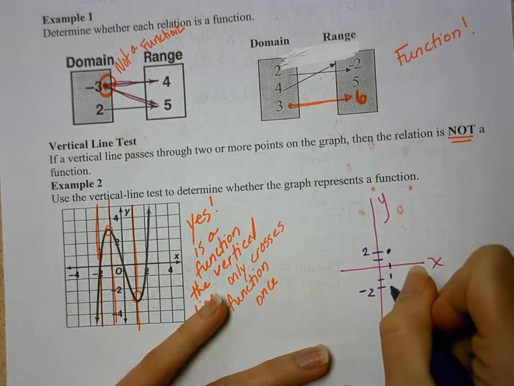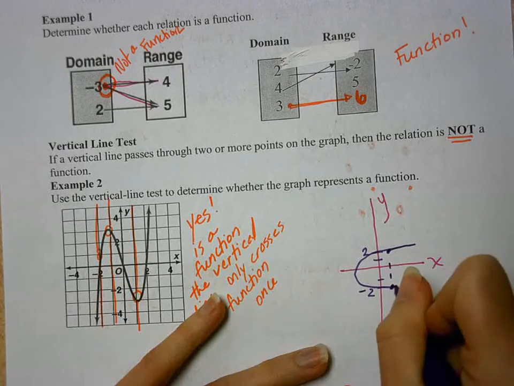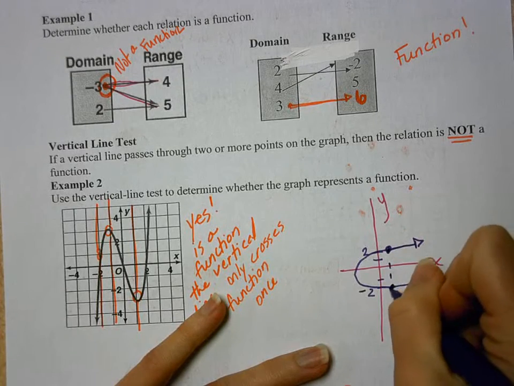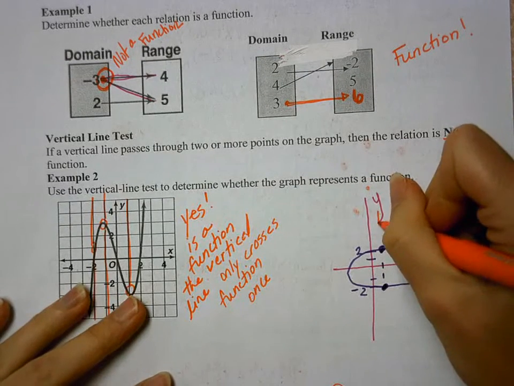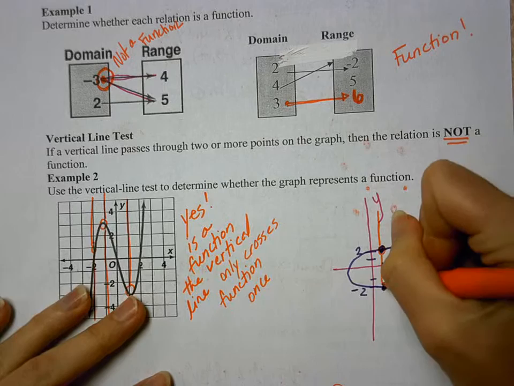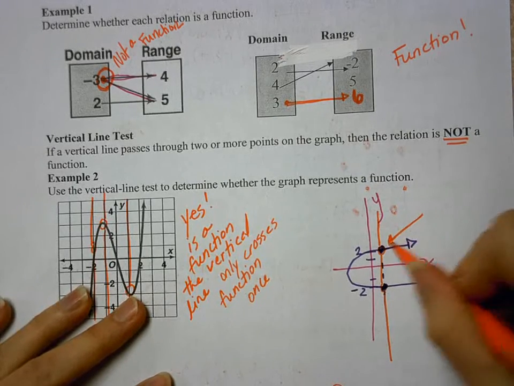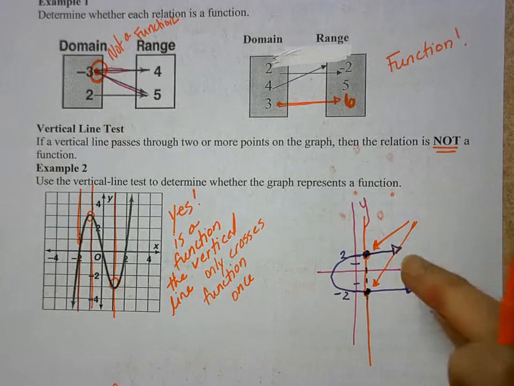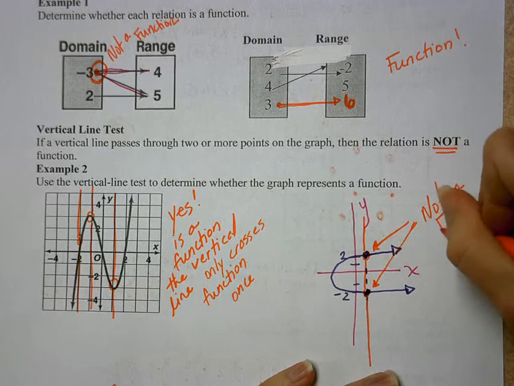If I have a function that looks like this, you are going to see that this is one of the things we look at. Why would this not be a function? And hopefully you're saying, well, if you draw a vertical line, it crosses twice, here and here. This would be an example of failing the vertical line test. So this would be not a function.